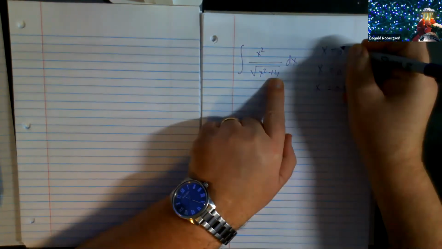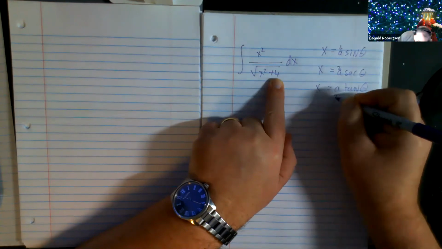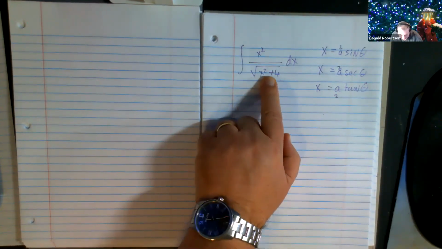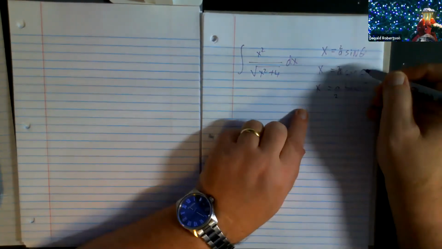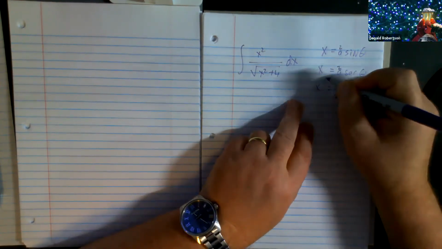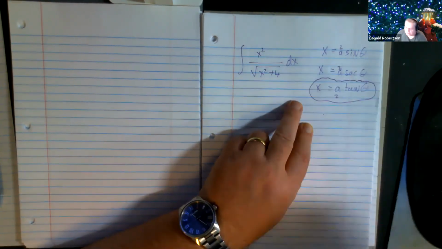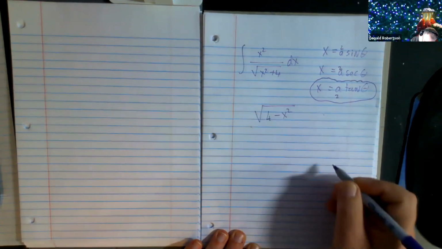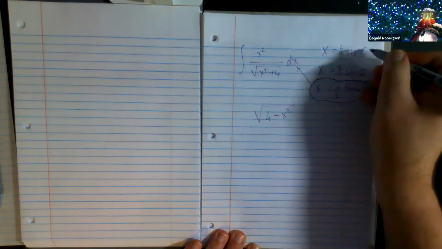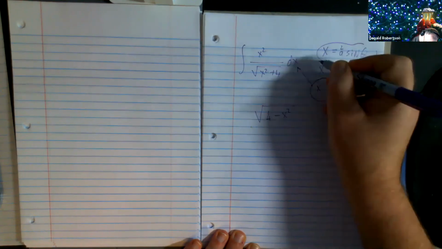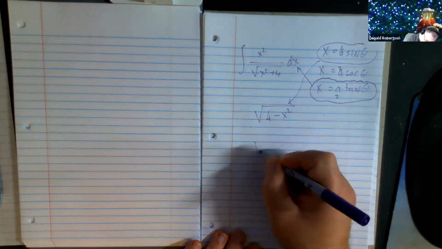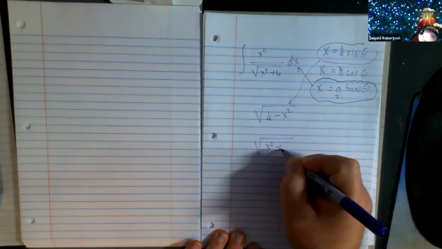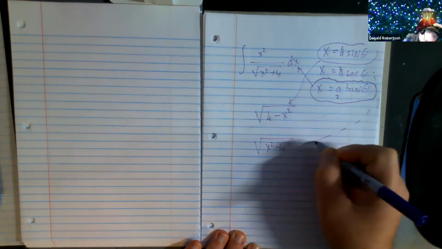Now, there's a 4 there, which makes these guys 2. If it's an x squared plus 4, you're going to use that one. If it's a 4 take away x squared, you're going to use that one. And when it's an x squared take away 4, you're going to use that one.